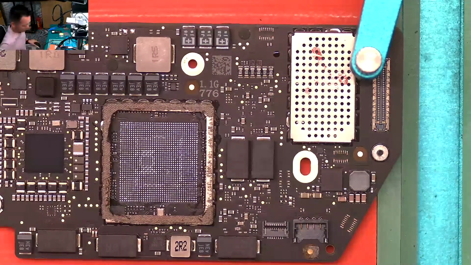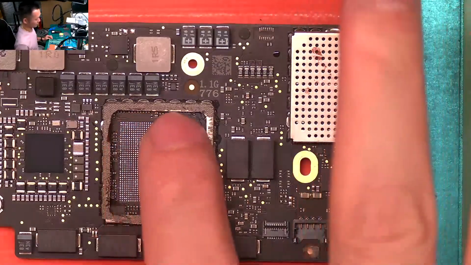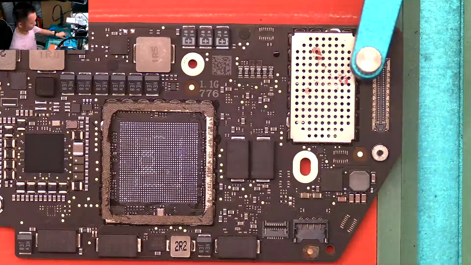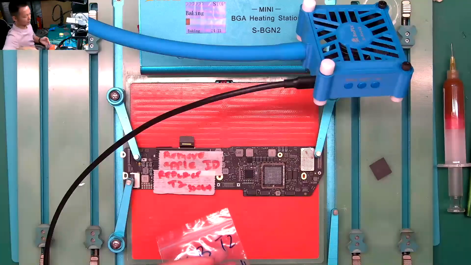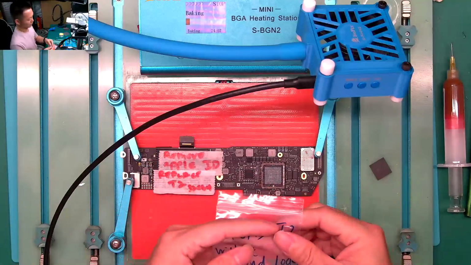So now clean the motherboard. Okay, you can see now its auto paste is okay. To install the T2 SOC. Install the T2 this one. Without the iCloud lock, this T2 SOC.